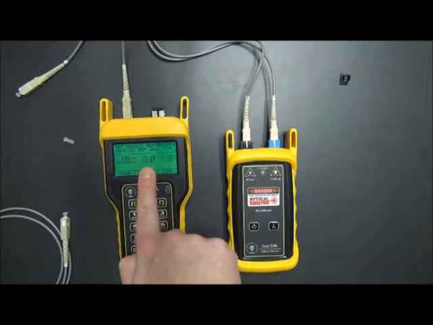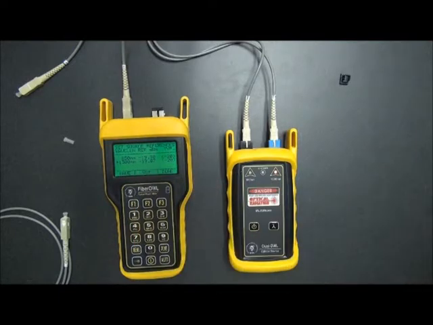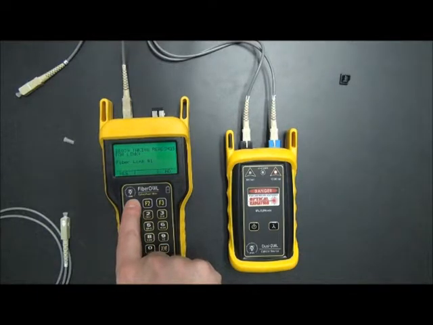So what we can say is that we've zeroed out our equipment correctly. We have good reference values. We've entered all of our link information in, so now we're ready to take readings. In order to do that, we simply press done to exit the zeroing screen, and then we begin taking readings here and press F1.